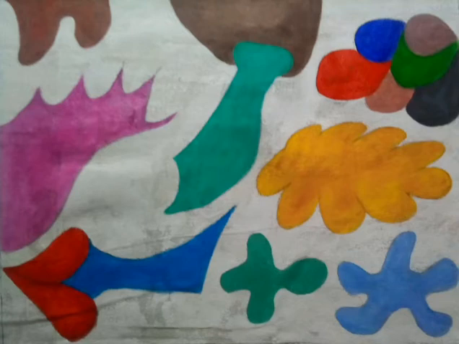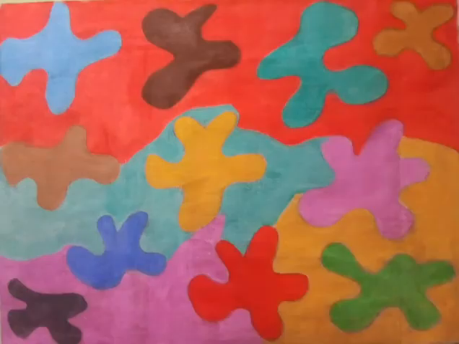Anyway, abstract art. What is abstract art? Abstract, by its definition, is basically something that cannot be found in nature. It could be a design, it could be a pattern, it could have lines, shapes, or colors, and there are basically no rules for it.